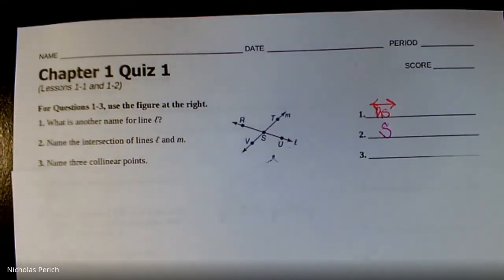Better. Name 3 collinear points. There are 2 possible answers to this. Collinear means points that fall on the same line. So give me one of the possible answers to question 3, name 3 collinear points.